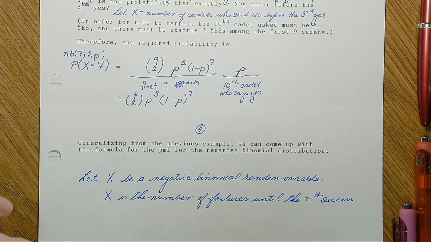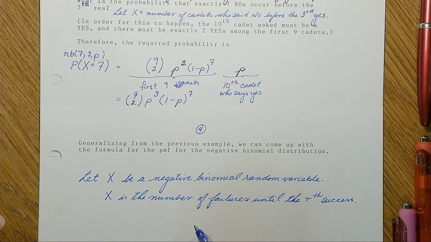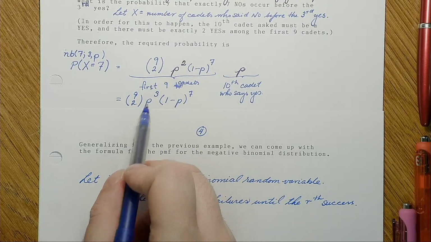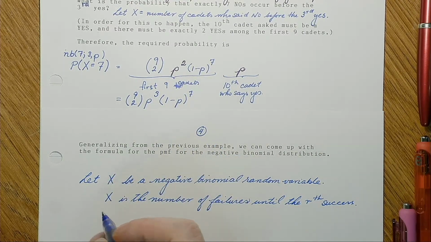So we can notice here that we have our variables. Little x is the number of failures.